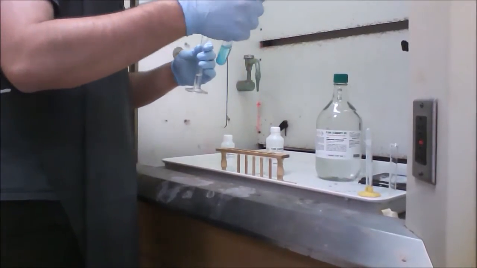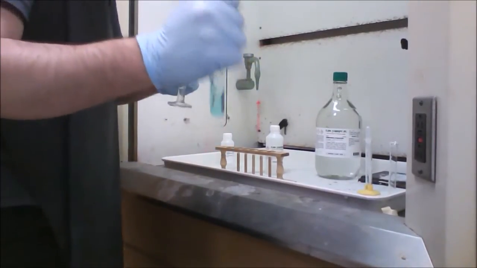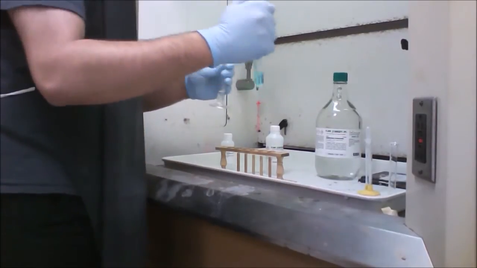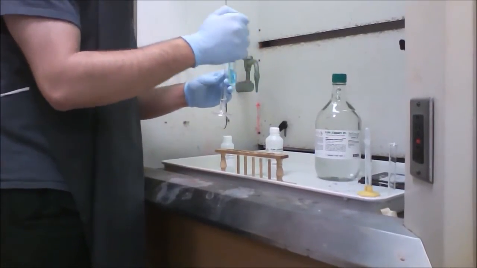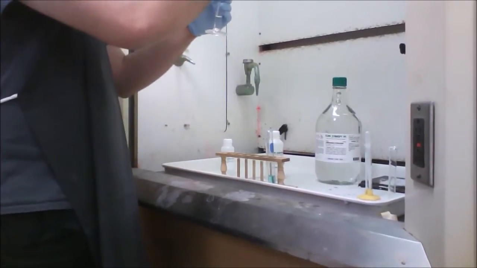As you can already see, it turns a little clearer. So remember to stir it up. And remember to wear gloves because you don't want any of these solutions on your skin.